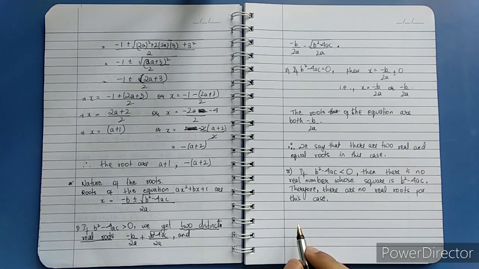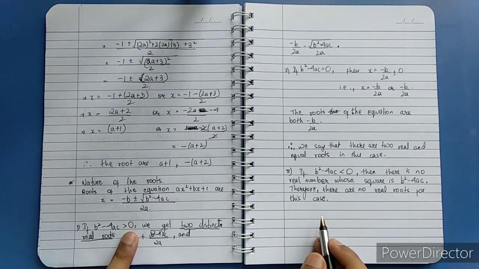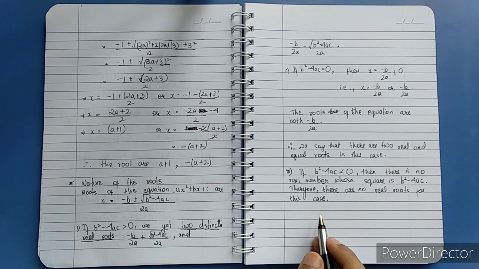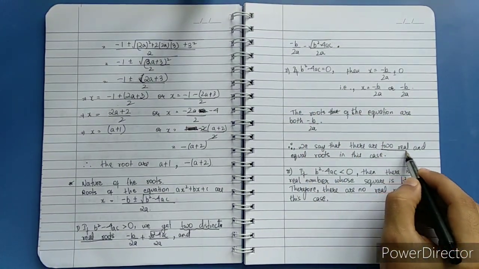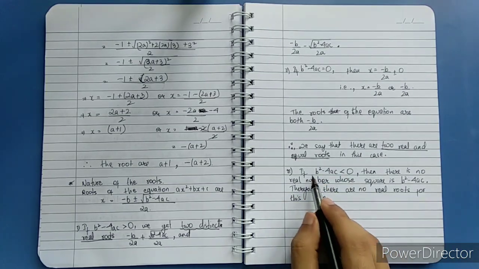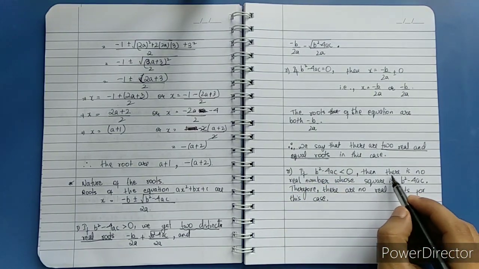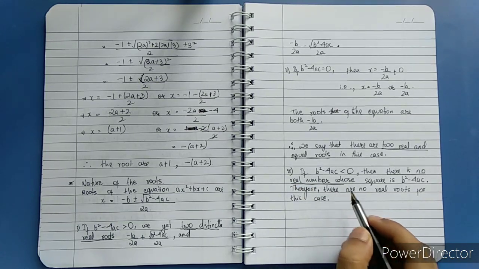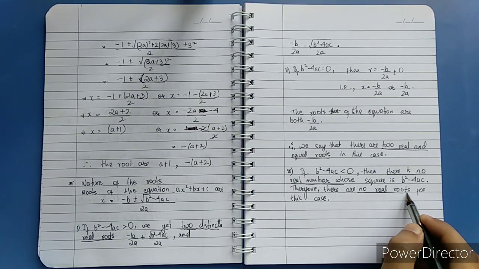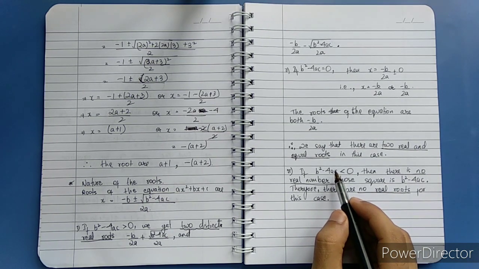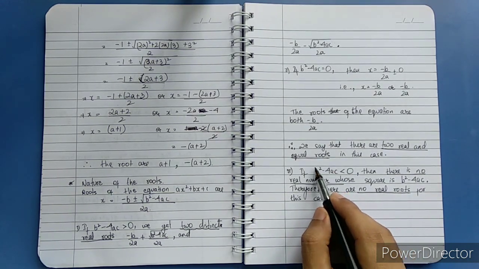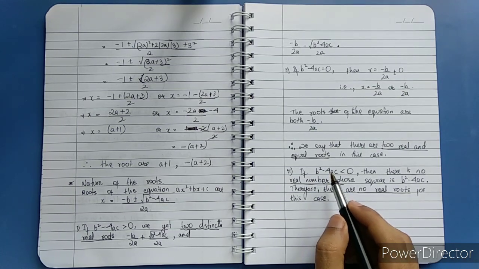So now, as we have seen in these three cases, if b square minus 4ac is greater than 0, then we get two real and distinct roots. If b square minus 4ac is equal to 0, we get two real and equal roots, and if b square minus 4ac is less than 0, then there are no real roots. So hence we conclude from here that whether there are real roots or not is determined by b square minus 4ac. So we give this a name and we call it discriminant.